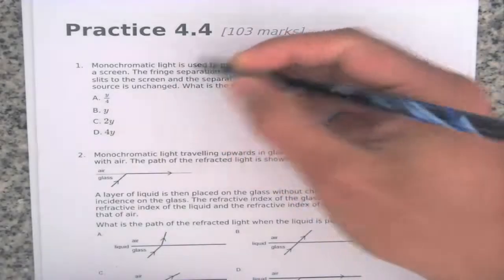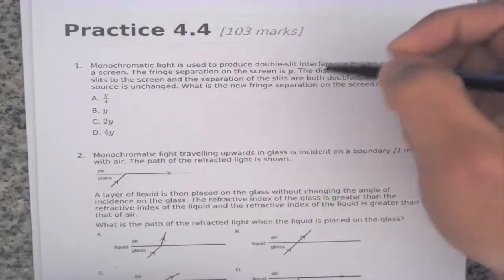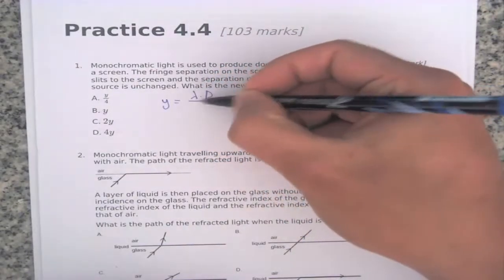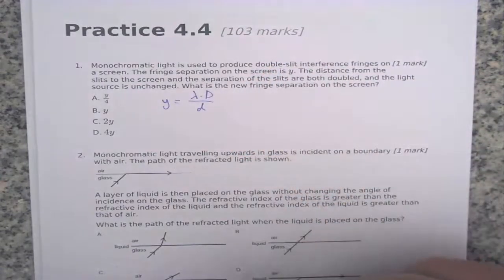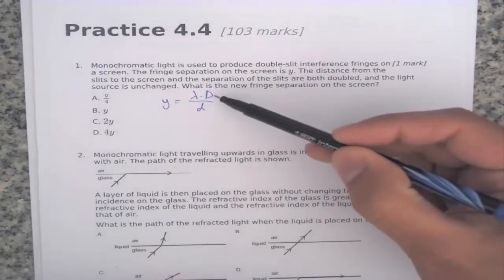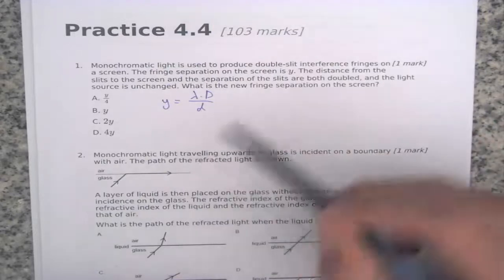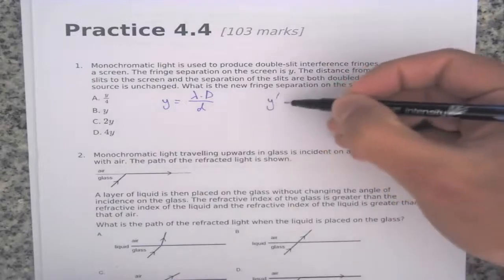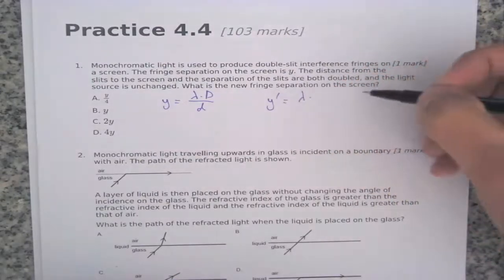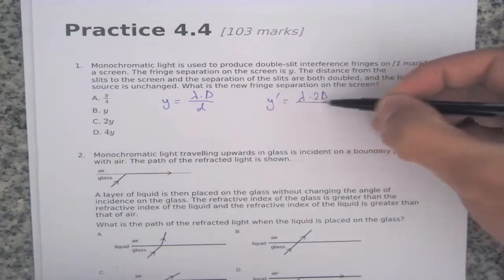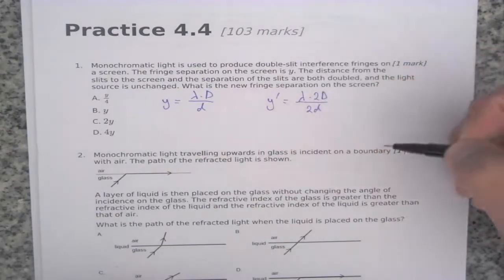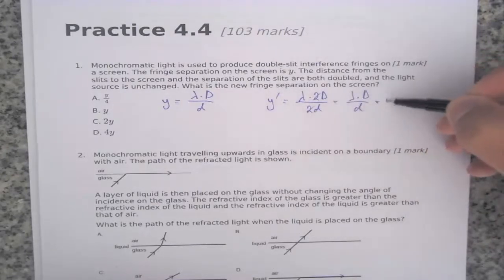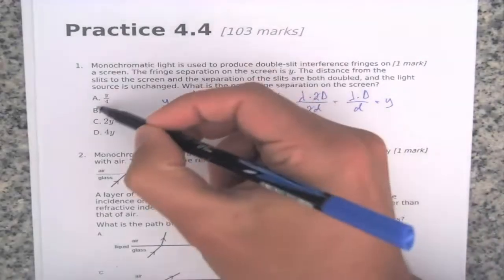So from here, we know that we have the fringe separation on the screen to be Y initially, when you have the specific distance D, capital, and small d, the distance between the slits and the screen. Now the wavelength is unchanged because the light source is unchanged. Now your new separation is going to be the double distance from the screen and also the double distance between the slits. So from here, you're going to have the same relationship as before. So it's going to be just Y as well. So here the answer is B.